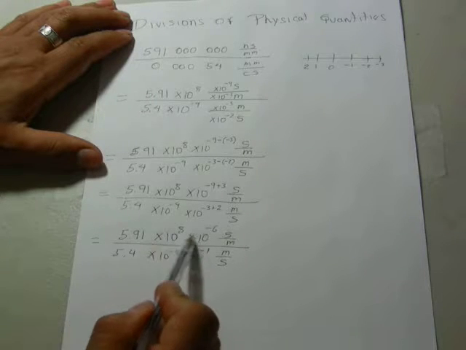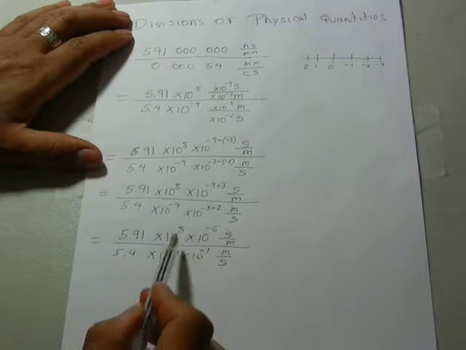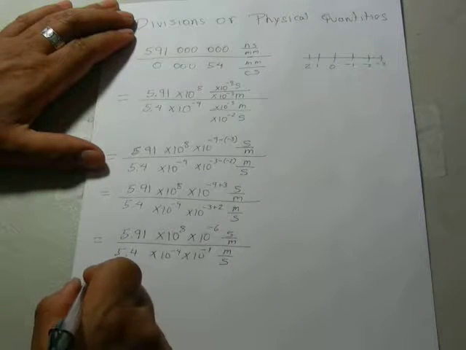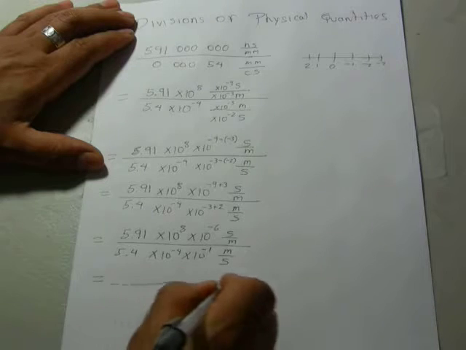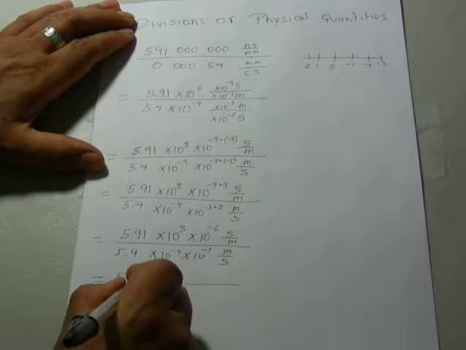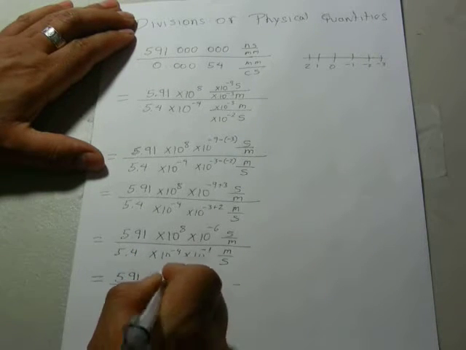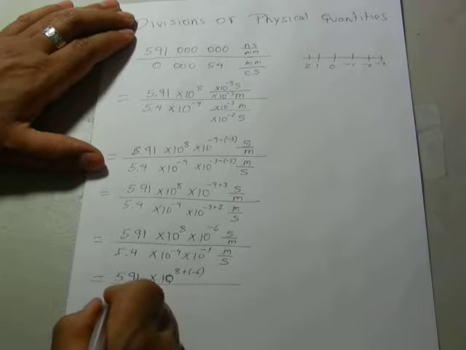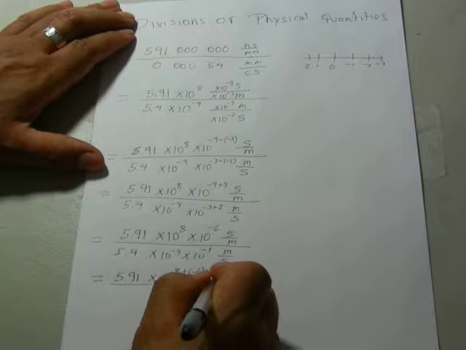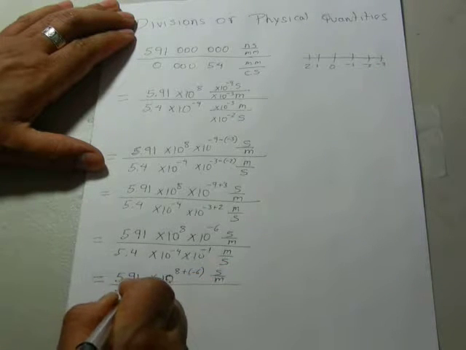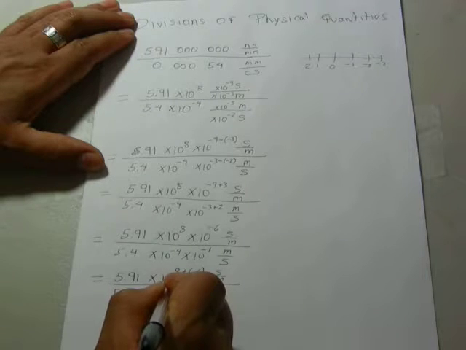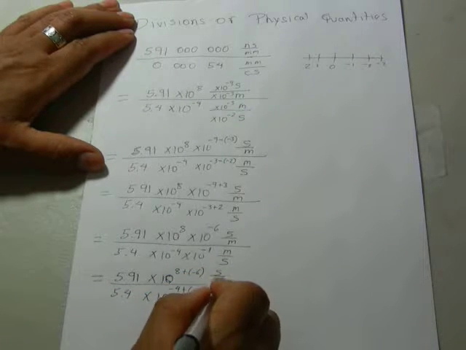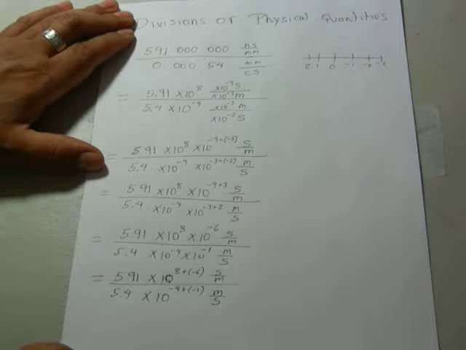Now I have multiplication with the same base, so we add the exponent. This is going to be 5.91 times 10, 8 plus minus 6, seconds per meter. 5.4 times 10, minus 4 plus minus 1. I have meters per second in the denominator.